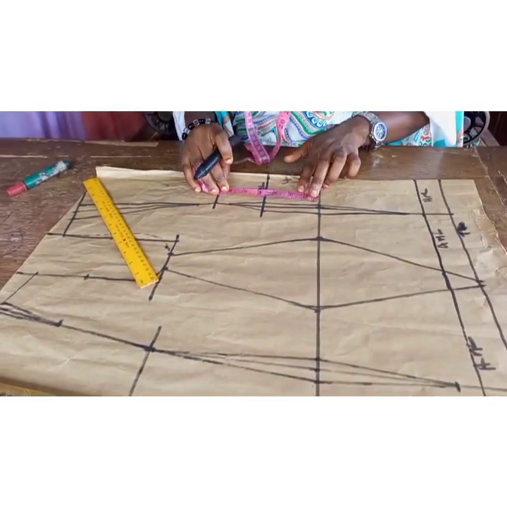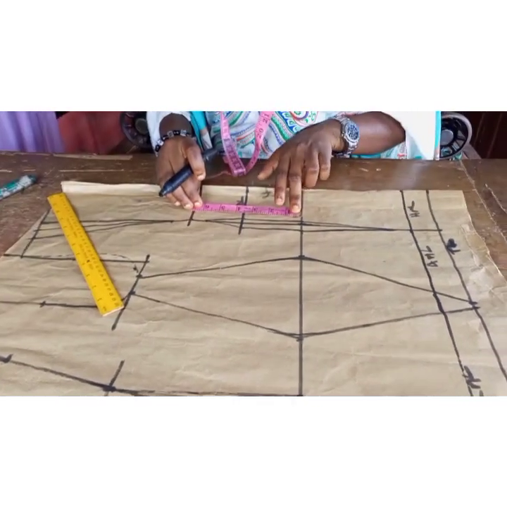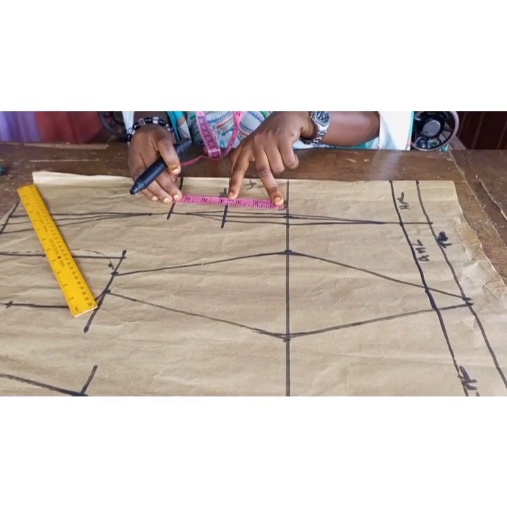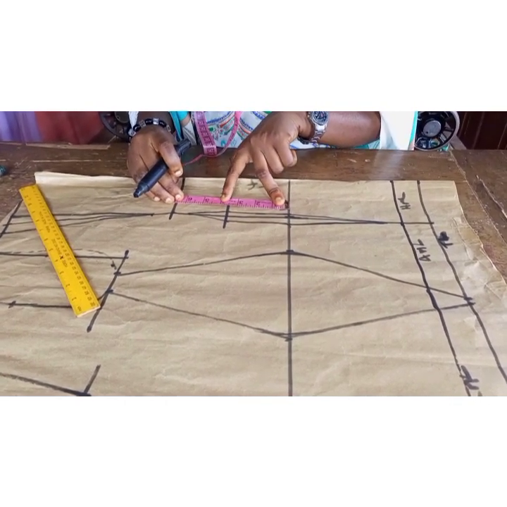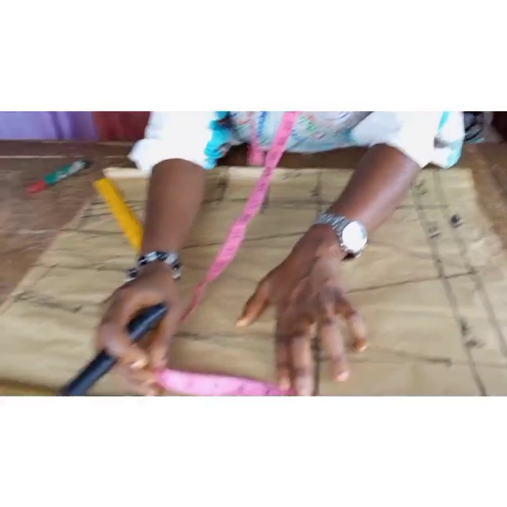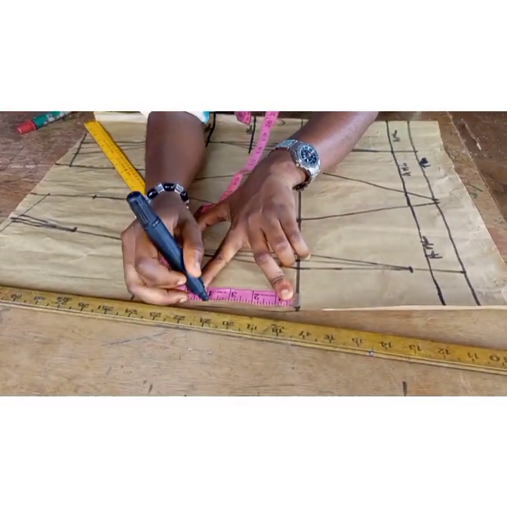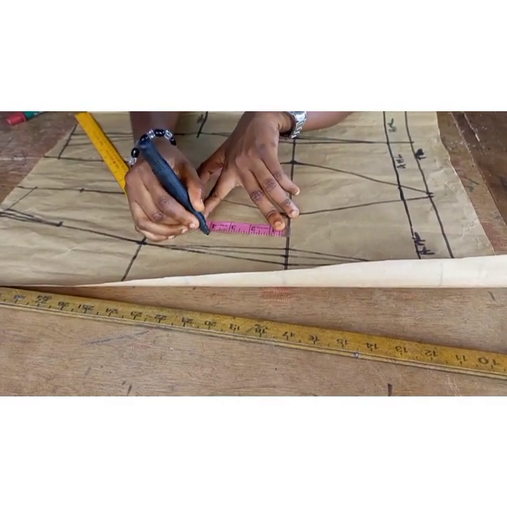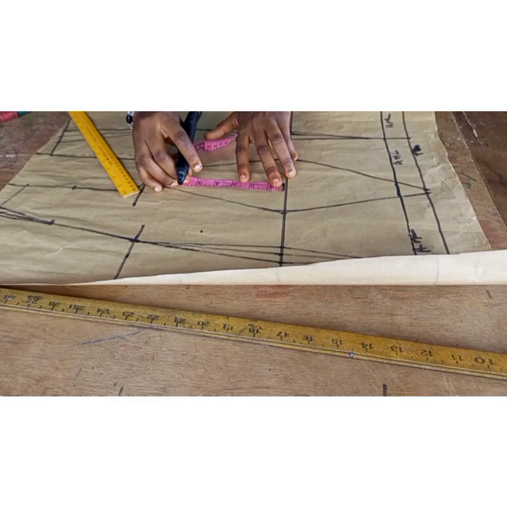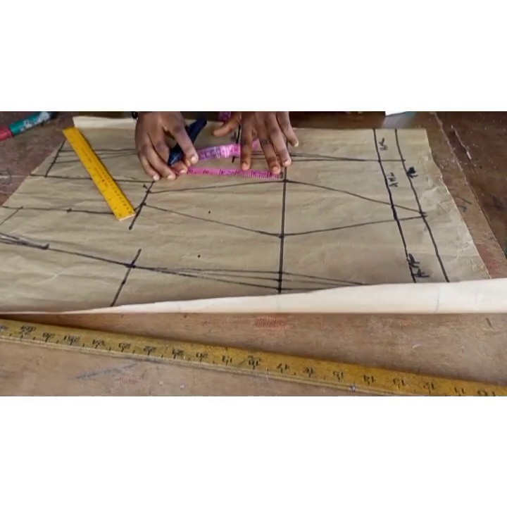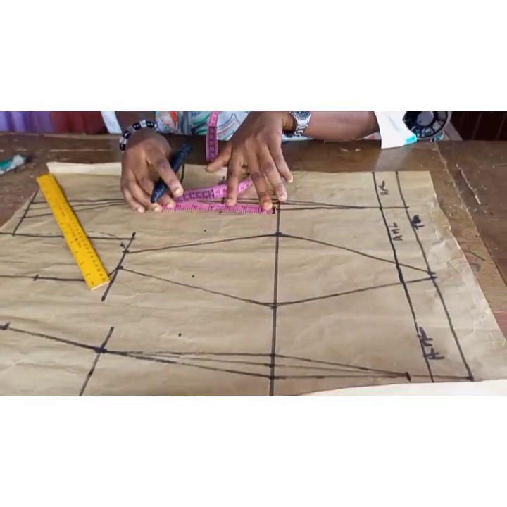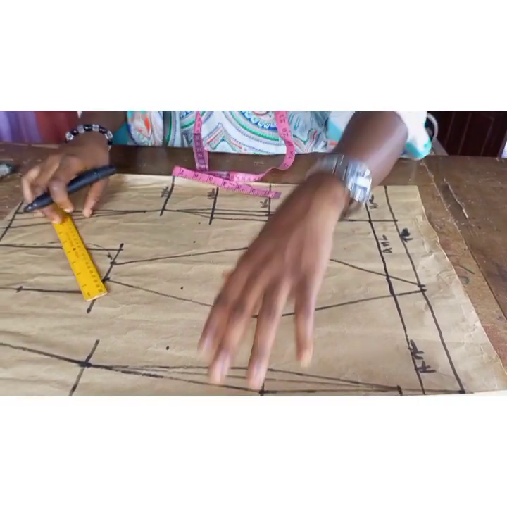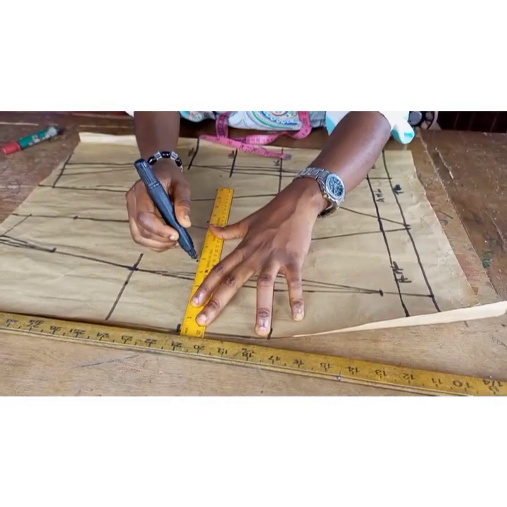Now if you look at the length from the waistline to the underbust, it is 3.5. So I can go ahead and finish it up at 4 inches. From my waistline, I'm going to measure 4 inches all the way. This is my 4, this is 4, this is 4. Yes, 4. And I'm going to connect it now.